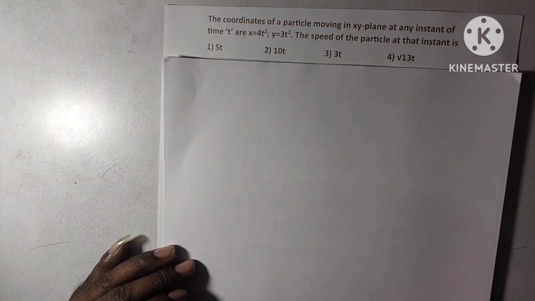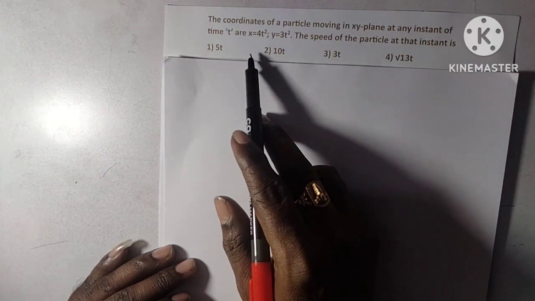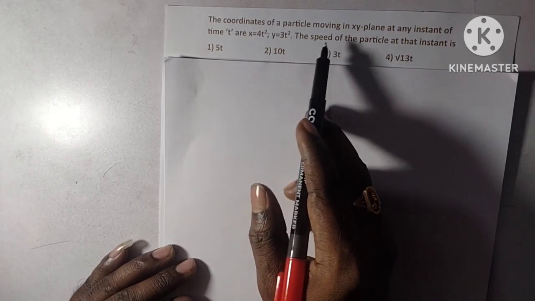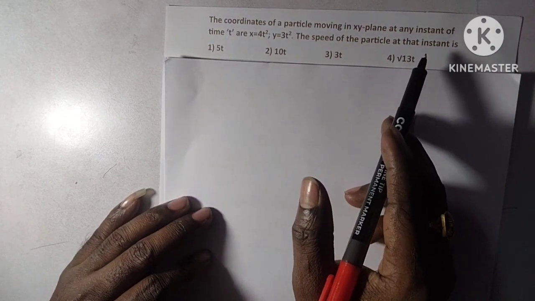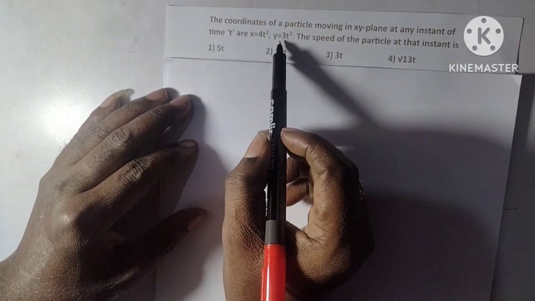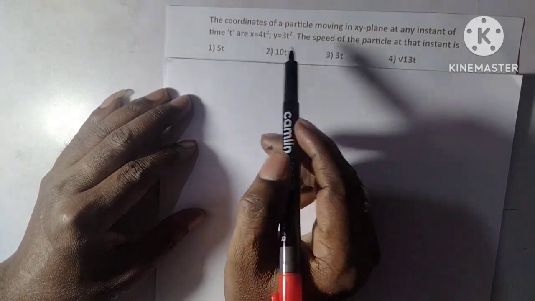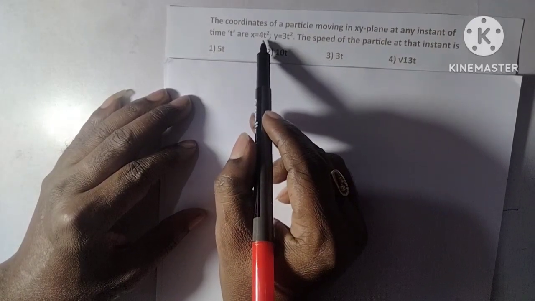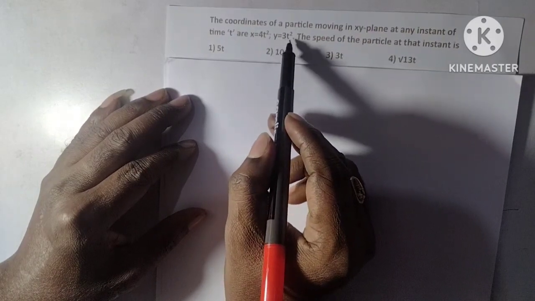Okay. So the coordinates of a particle moving in the xy plane at any instant of time t are x is equal to 4t square and y is equal to 3t square. The speed of the particle at that instant? So the particle is moving with respect to the x-axis as 4t square, and with respect to the y-axis as 3t square. If time changes to 1 second, x is equal to 4 into 1 square, which is 4, and y equal to 3.